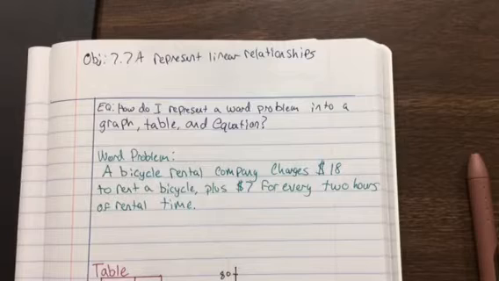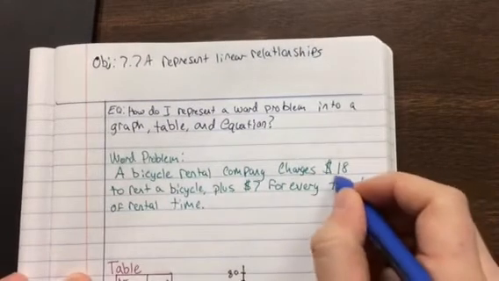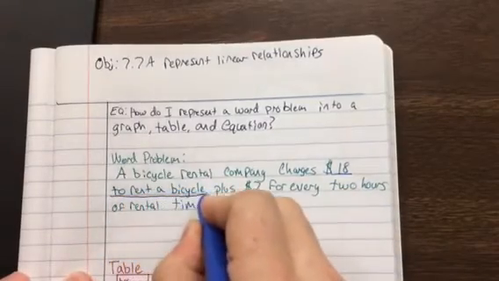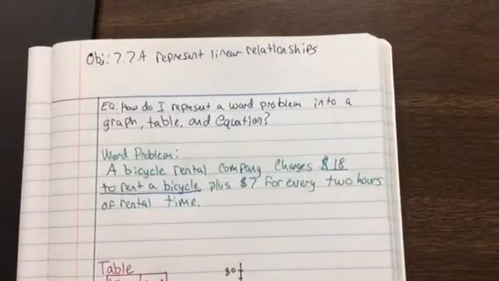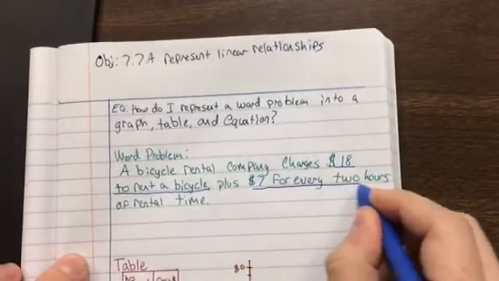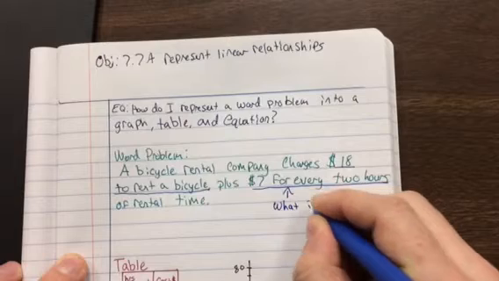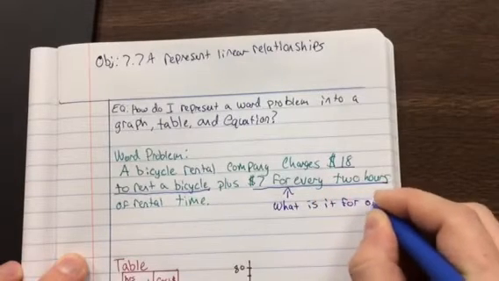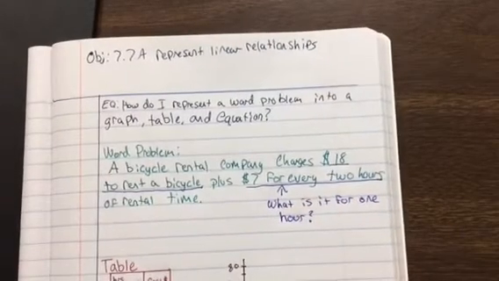We're going to look at this word problem and dissect it. It says a bicycle rental company charges $18 to rent a bicycle plus $7 for every 2 hours of rental time. I want you to underline a couple things. First, charges $18 to rent a bike. That's just an $18 flat rate. And then $7 for every 2 hours. So we will eventually have to figure out what it is for 1 hour.